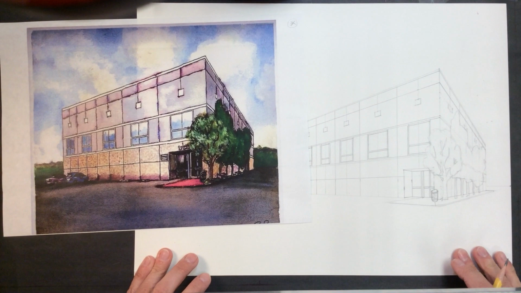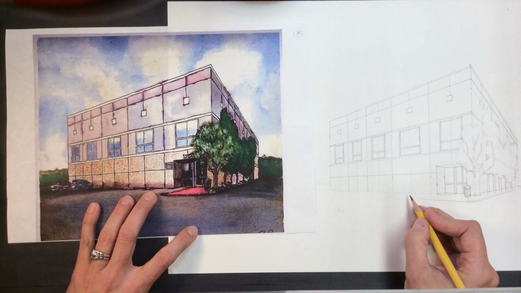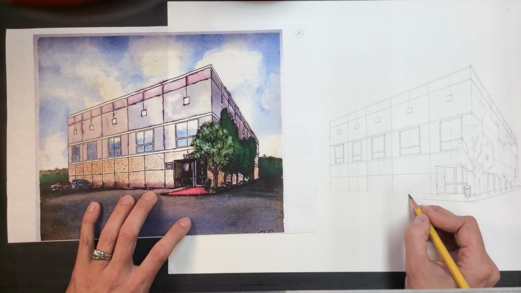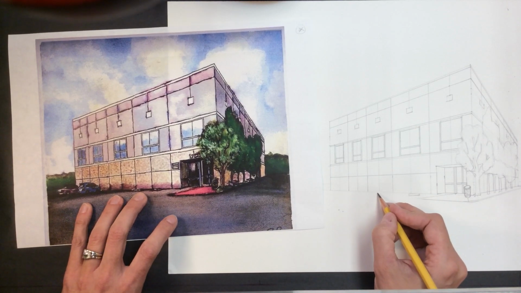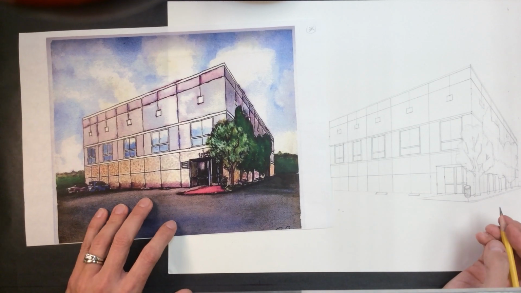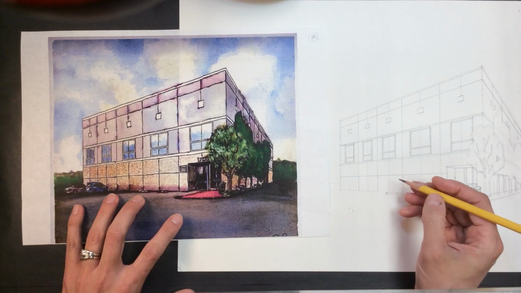And then the other big feature, of course, are the cars. Now there are a couple of curbs, a couple of parking curbs in here, and those just run along side with the building. You could use your straight edge to draw those, but they're pretty small details. We don't need to necessarily get bogged down in that.